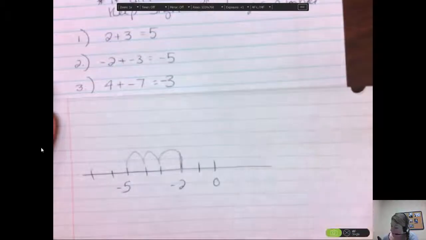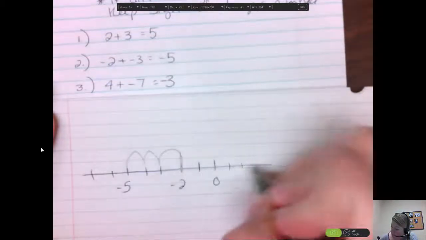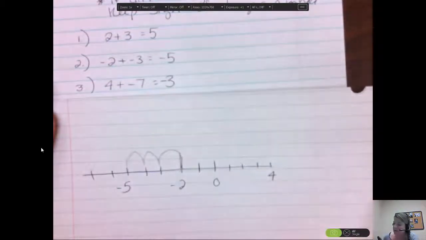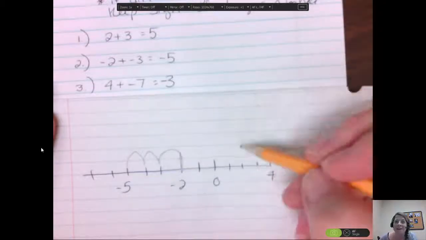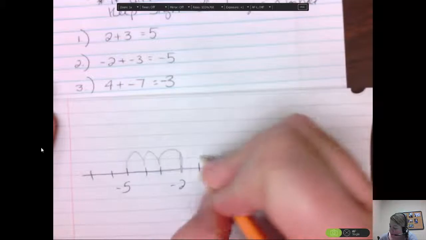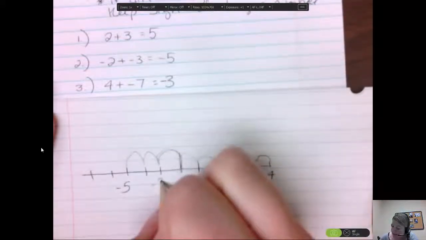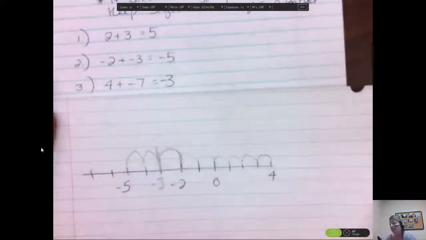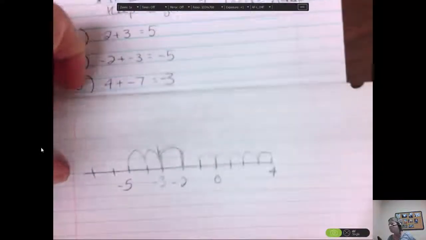And if you think about this problem, you're going to start at 4. 1, 2, 3, 4. And you're going to add negative 7 or move negative 7. 1, 2, 3, 4, 5, 6, 7. And that would land you at the negative 3 right here. So either way, you can kind of think of it on a number line if you need to.